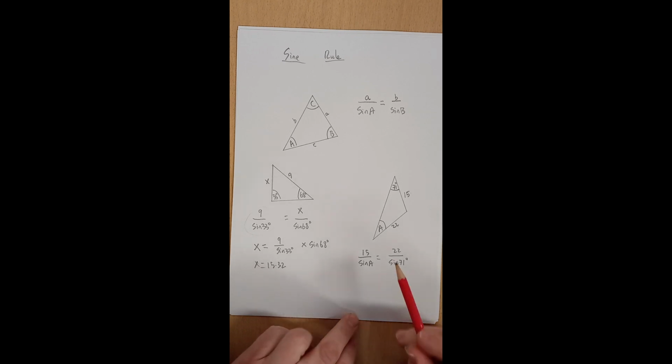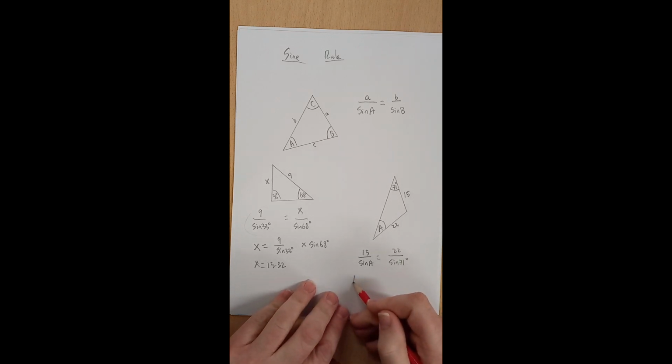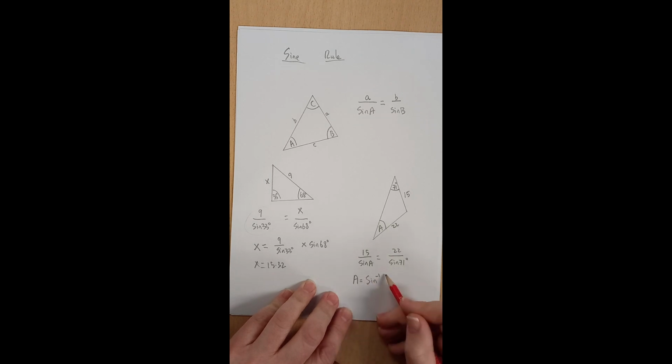So, this is different. This time we have the side, it's not like this one, and we're missing the angle. So how do we get the answer? Well, this is what you do. The angle is going to be equal to, and this is a lot more tricky to remember, so just practice it. The sine inverse, and then you're going to put all this in a big bracket. Turn this fraction upside down and multiply by that.